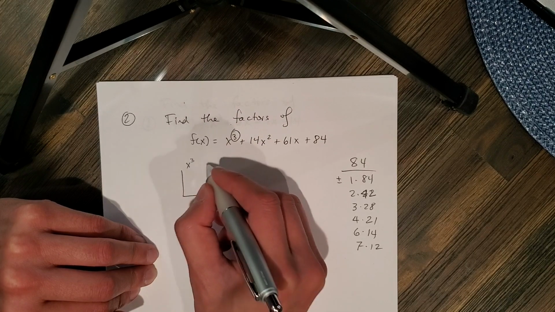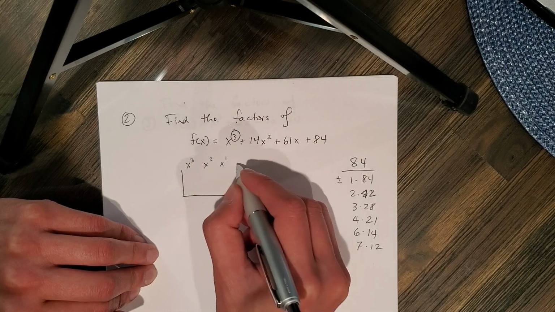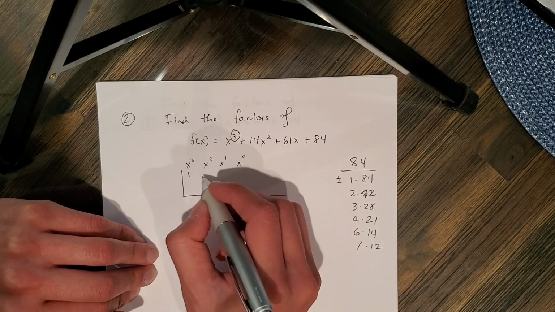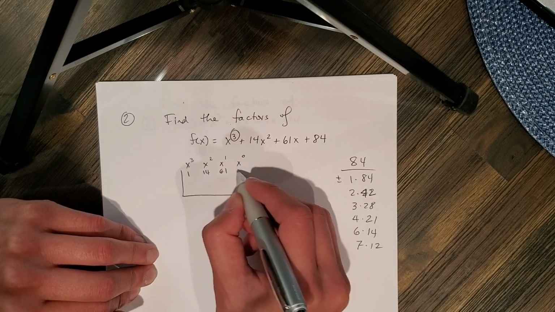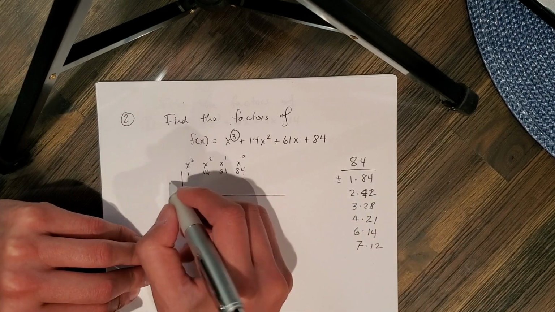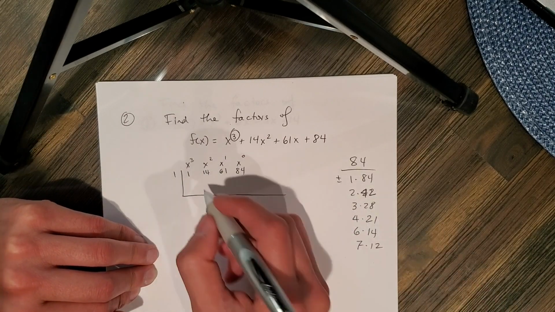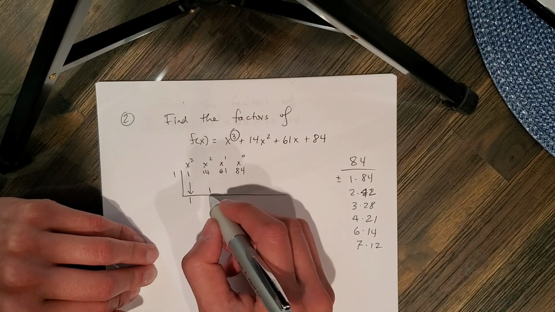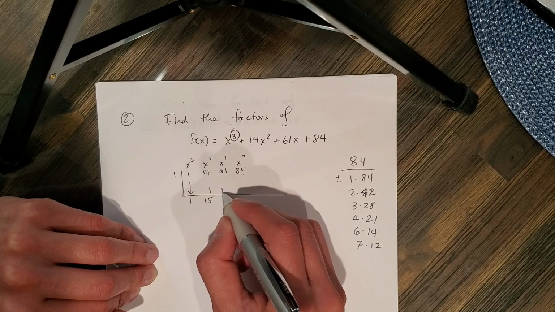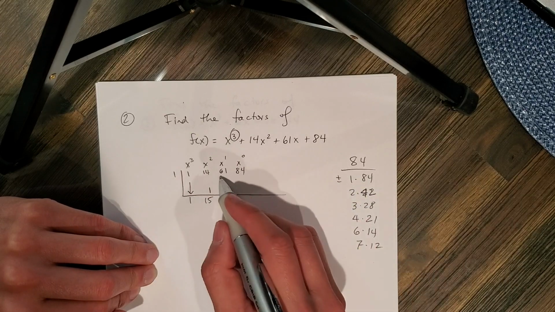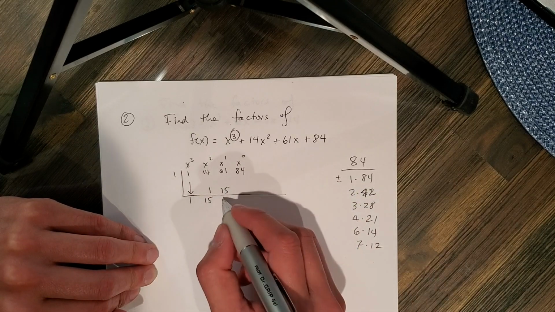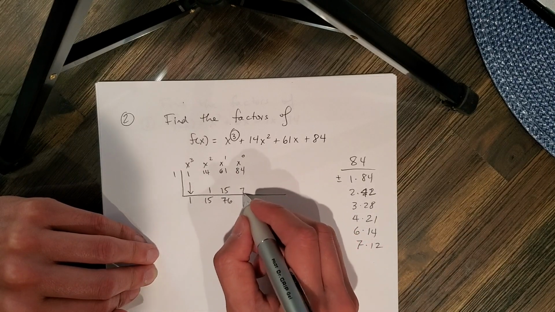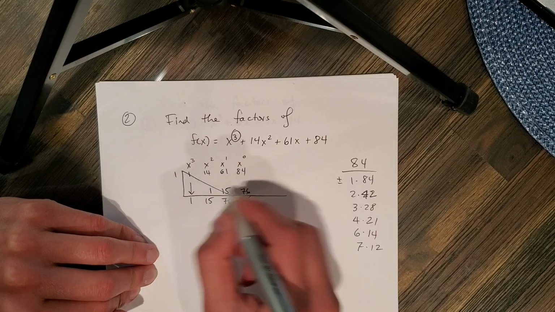So let's start this. X to the third, X to the second, X to the first, X to the 0. So that's going to be 1, 14, 61, and 84. And I'm going to start with positive 1. I always like starting with positive 1 and then working my way down. So bring down the 1. 14 plus 1 is 15. 15 times 1 is 15. Add this up. 61 and 15, that makes 76. And this is not going to work. 1 times 76 is 76. That won't give me a 0. So that didn't work.